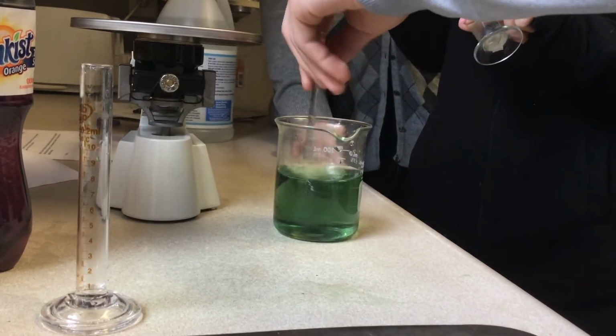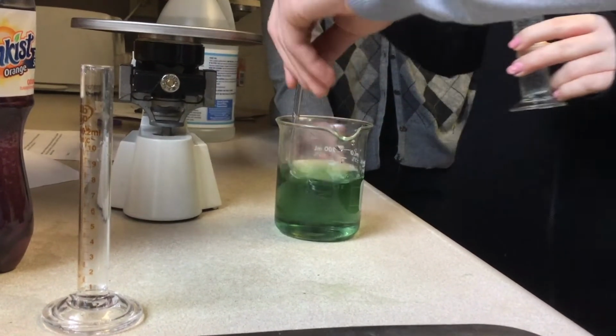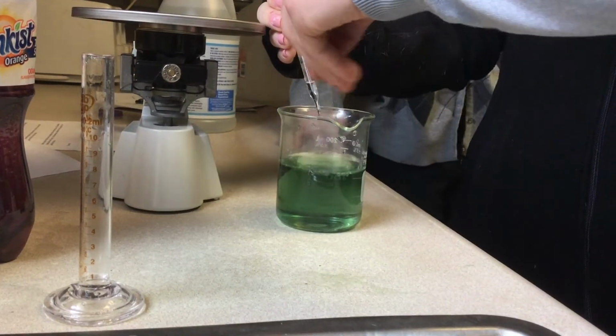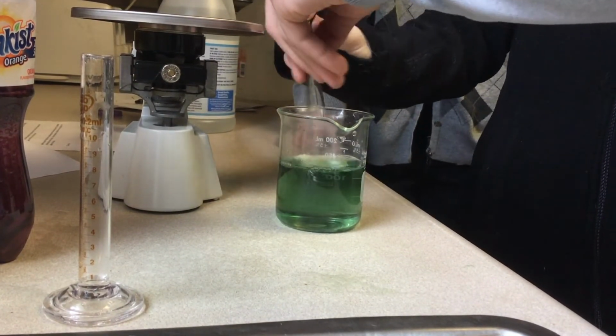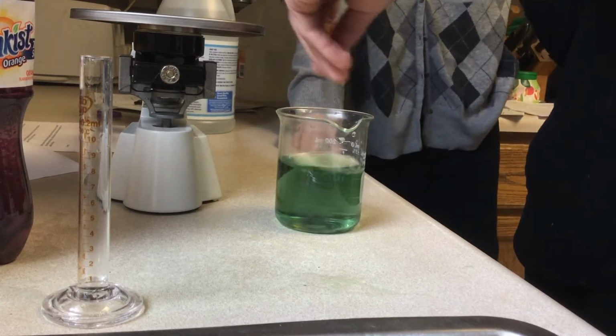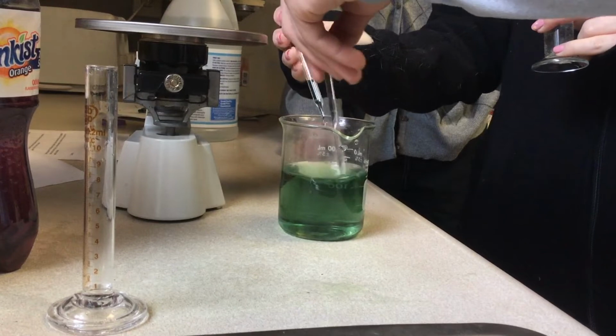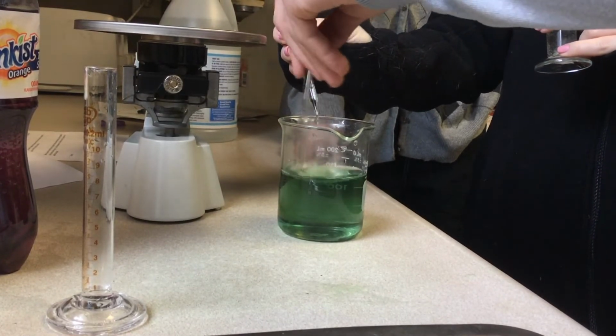So it's still a base, and at the end of titration is where you have enough acid to eat up that base. So again, we're getting very close to the end of titration, where your acid is going to eat up all your base, and you should see a color change.